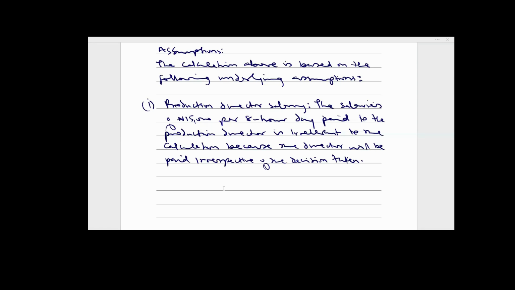Now, according to the question, we need 110 square meters of material A. You are told that this material is normally being used by Tompolo and it has 200 square meters in stock. Okay? And this 200 square meter was bought at 120 naira per square meter.